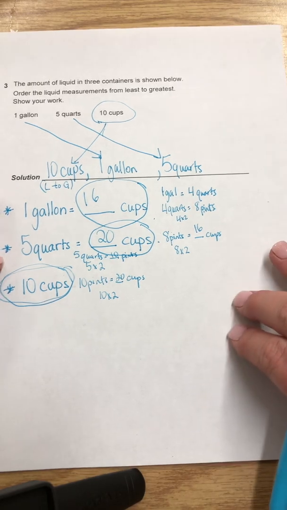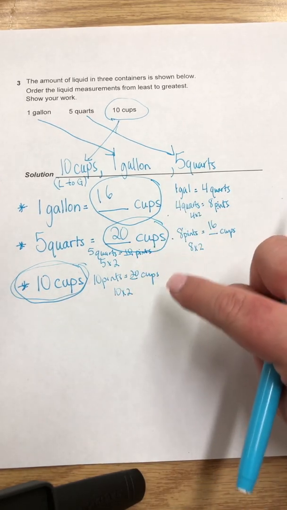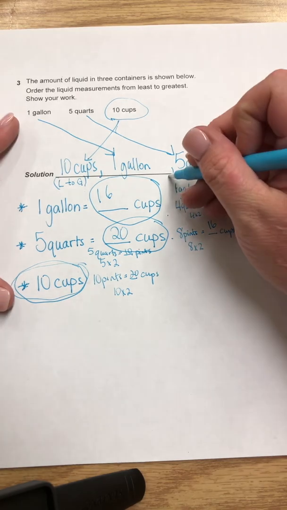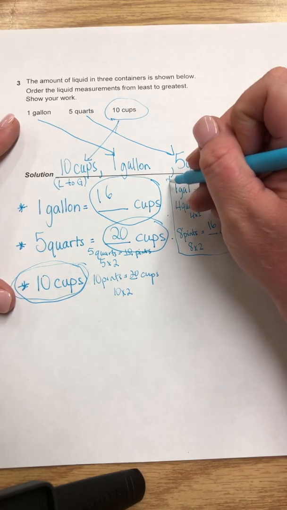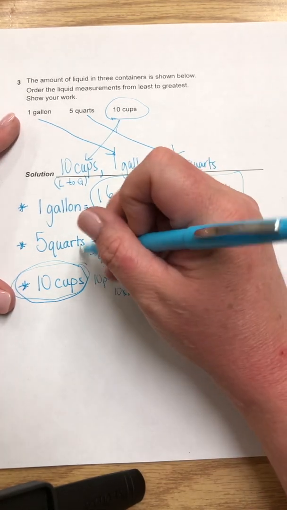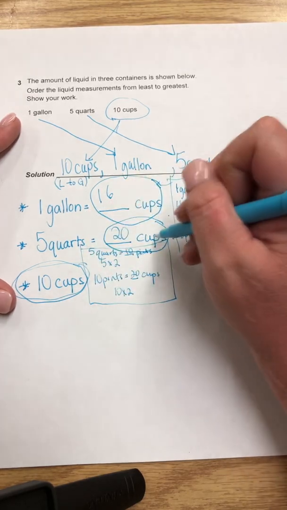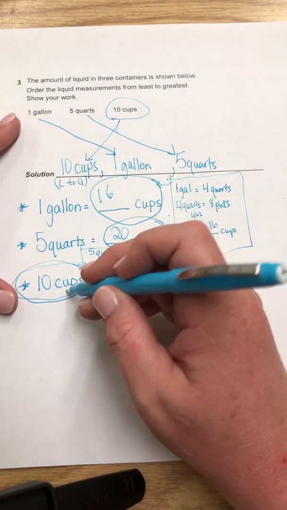Just realize when we are converting measurements, it does take a lot of work, and we have to show our work. We did all of this work just for the gallon, and we did all of this work just for the quarts. And this we didn't have to do.